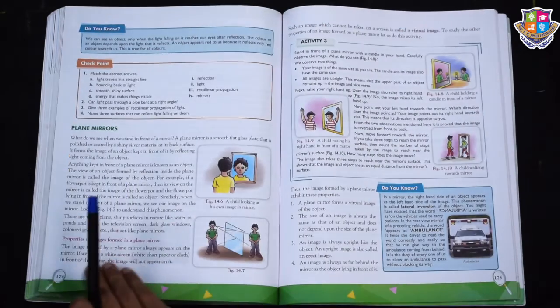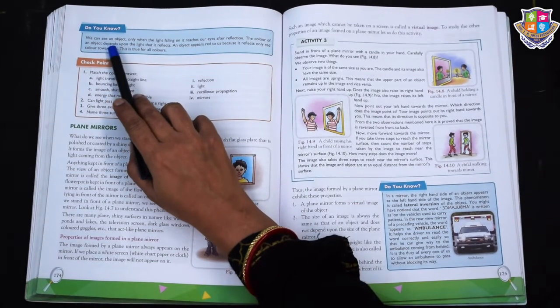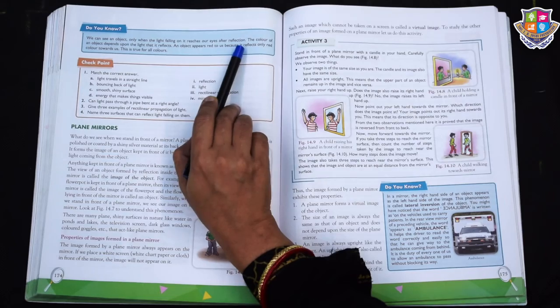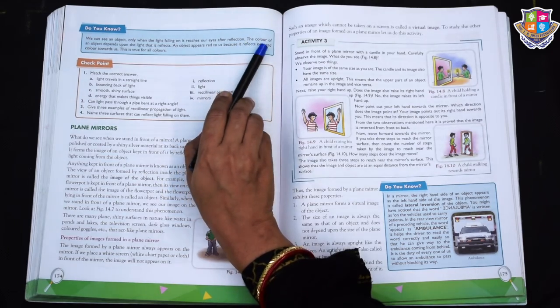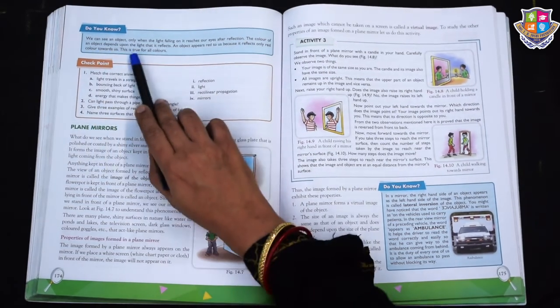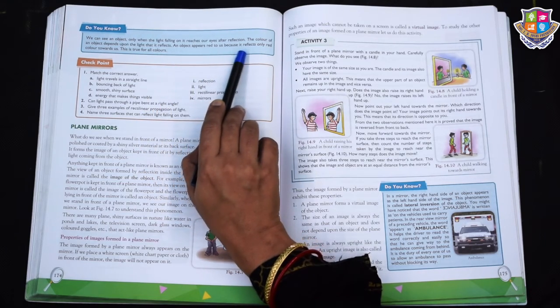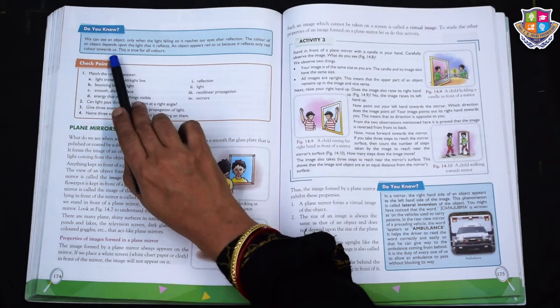Now coming to the next page, do you know? We can see an object only when the light falling on it reaches our eyes after reflection. The color of an object depends upon the light that it reflects. An object appears red to us because it reflects only red color towards us.